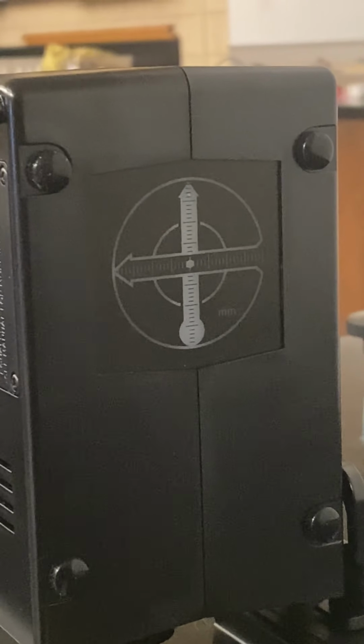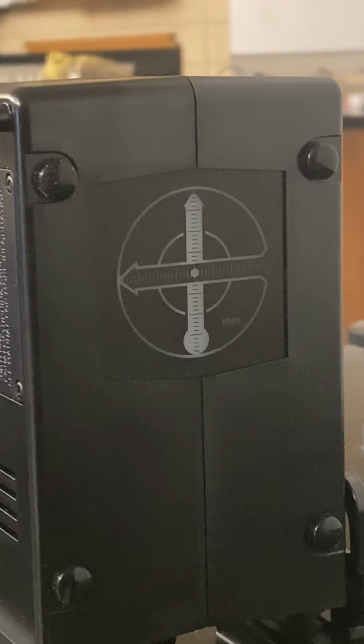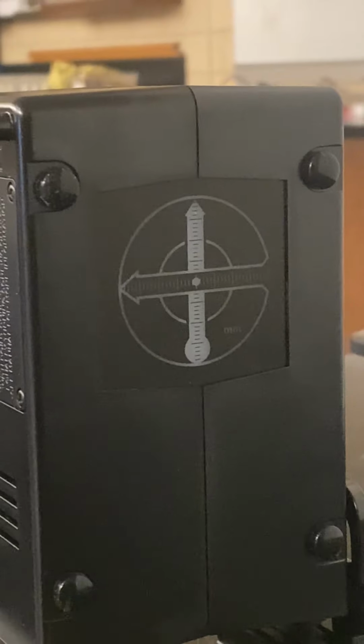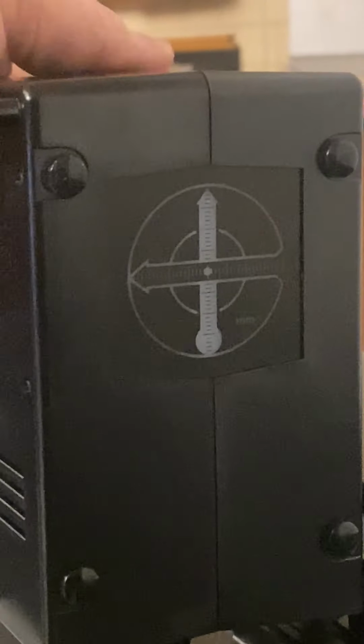Okay, here's the idea. I have this image here. You can see it's an arrow pointing up and to the left. There's little markers. Each mark is a millimeter. I'm gonna take this and light it up.